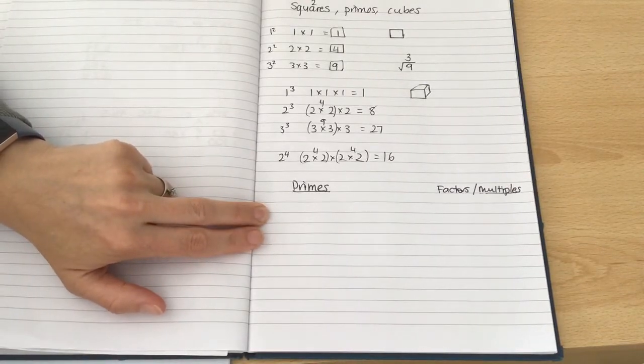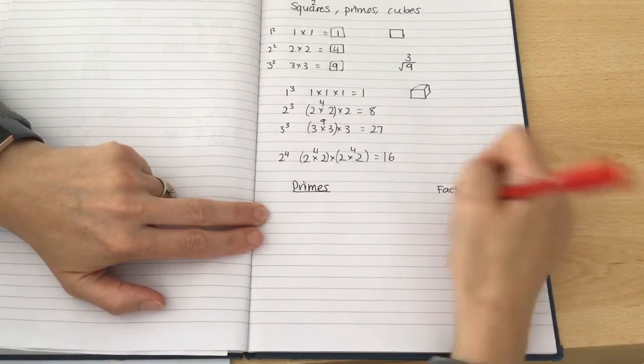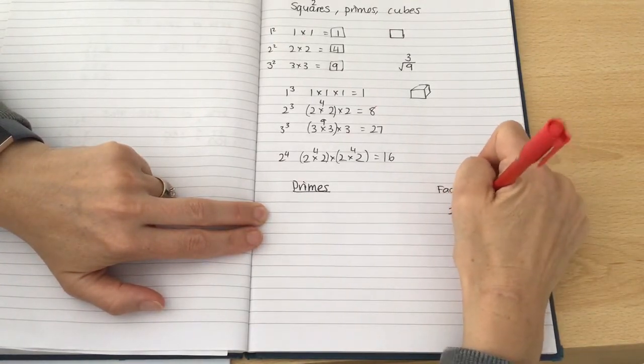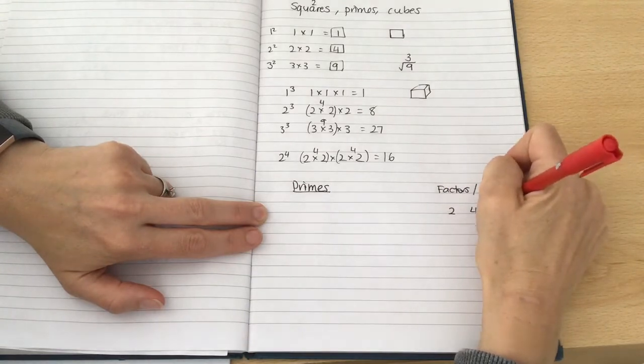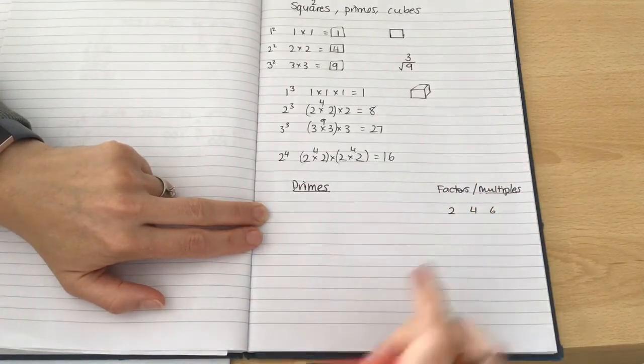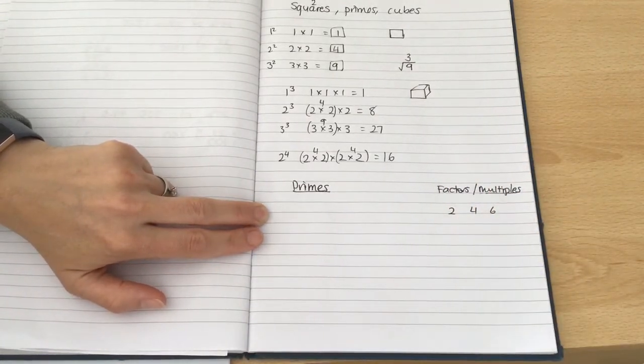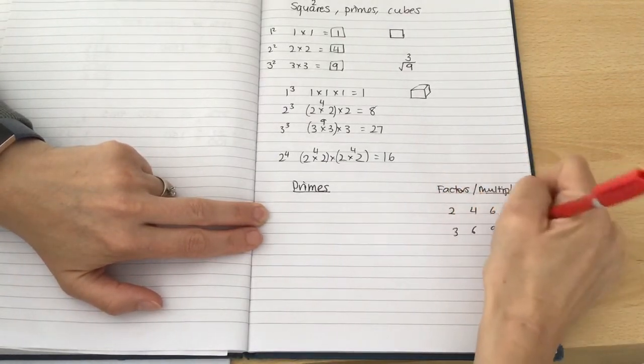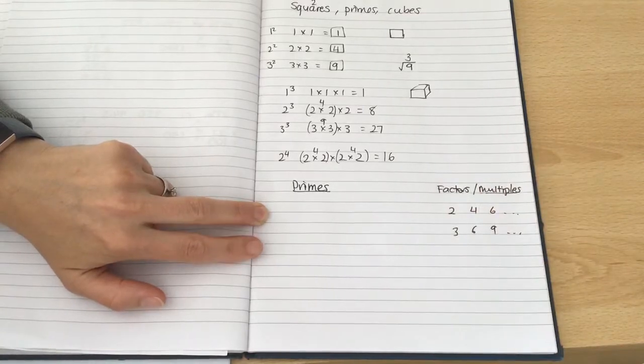So when we think about numbers in the 2 times table, we know that the sequence goes 1 times 2 is 2, 2 times 2 is 4, 3 times 2 is 6, and so on. All of these numbers are multiples of 2. It's the same for the 3s: 3, 6, 9, and so on. All of those numbers are multiples of 3.